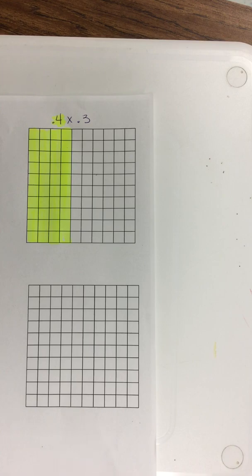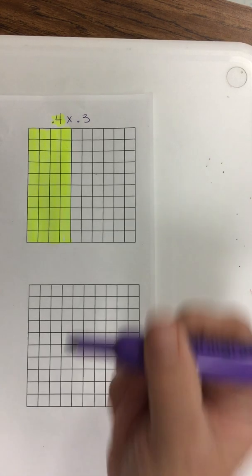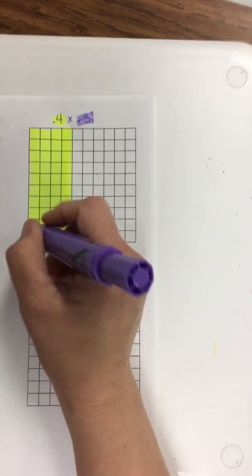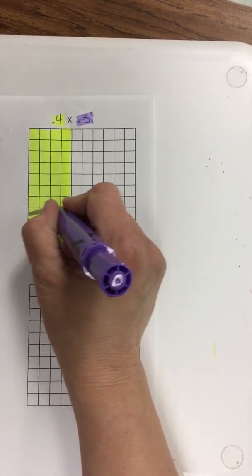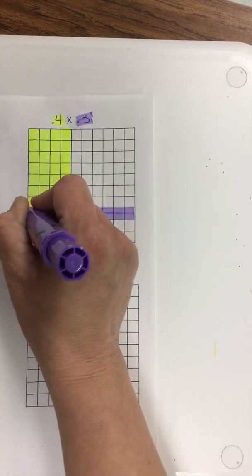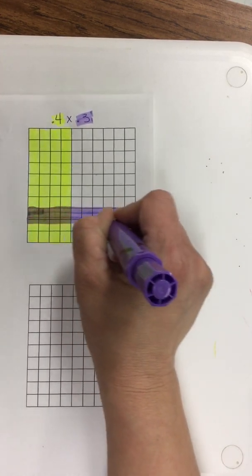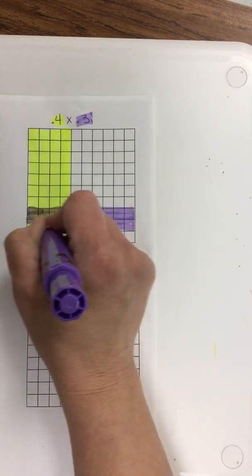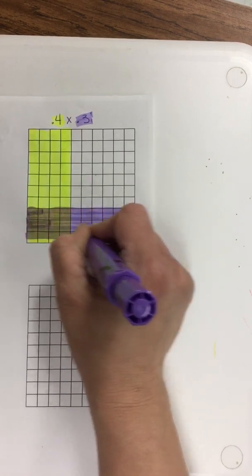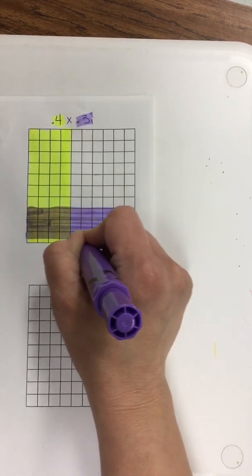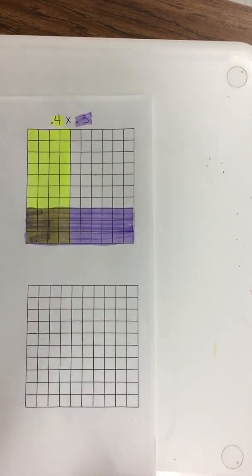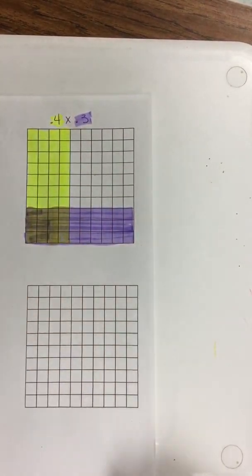Okay, in multiplication of decimals using the models, you have to have a vertical, which is up and down, and horizontal, which is side to side. So I'm going to shade 3/10 horizontally. And it doesn't matter as long as the 3 lines are together. So I'm going to shade in 1, 2/10, 3/10, completely shaded.